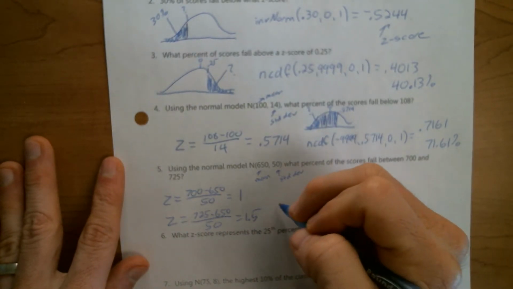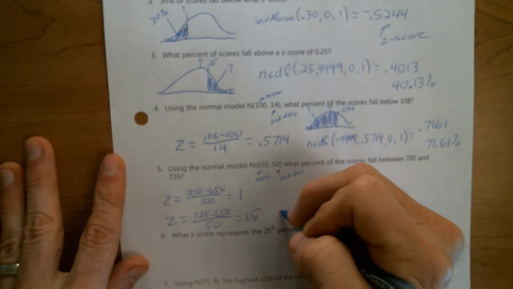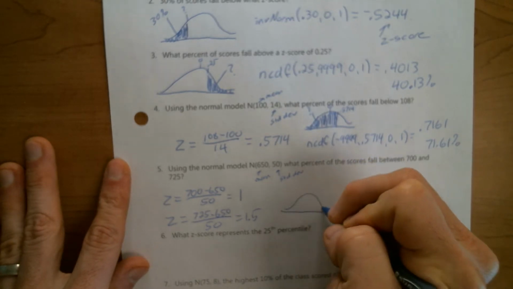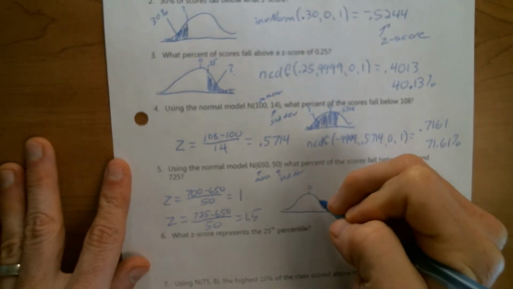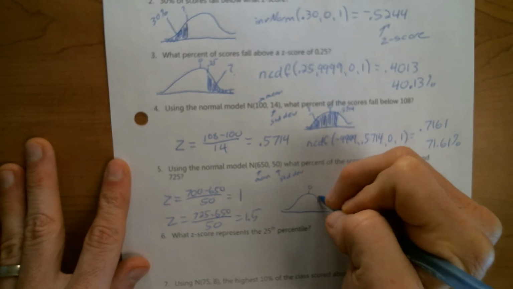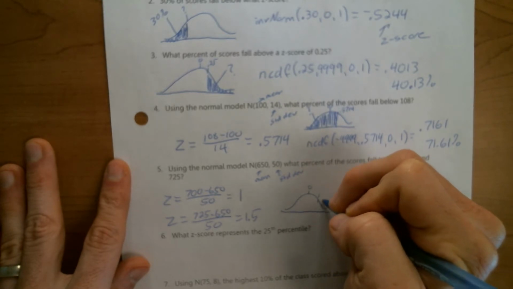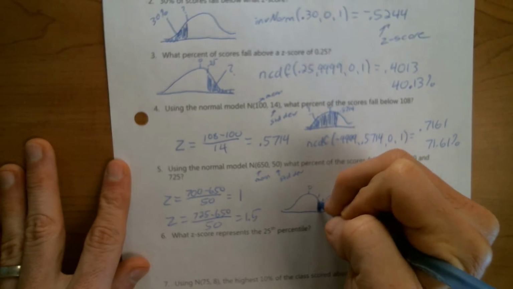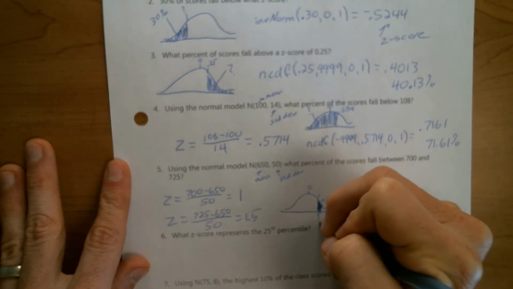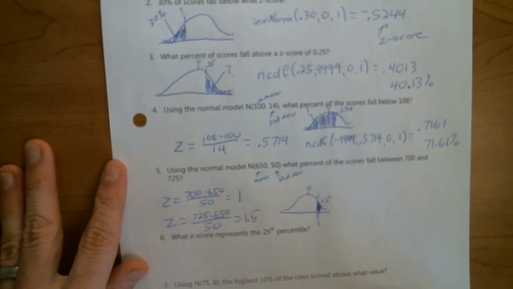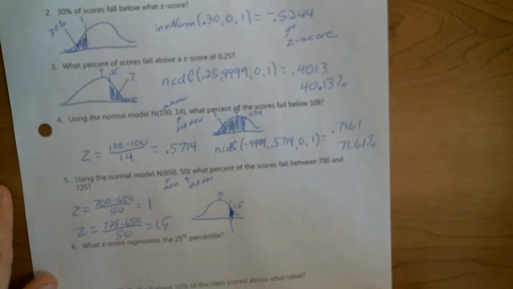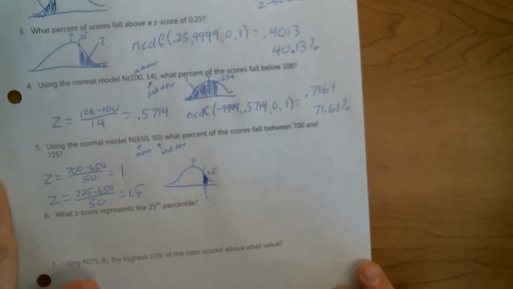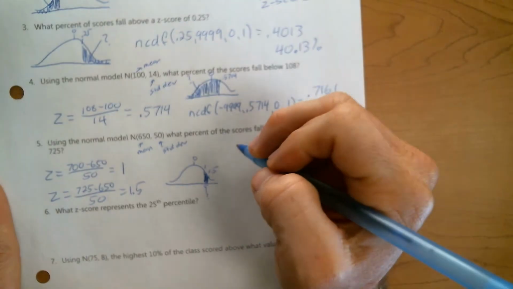So what that's effectively saying is you've got your curve here. All right, if this is 0, we're saying from 1 to 1.5, what part of that curve, what area does that shading correspond to? So again, on this one, we should be expecting an answer that's not all that large.